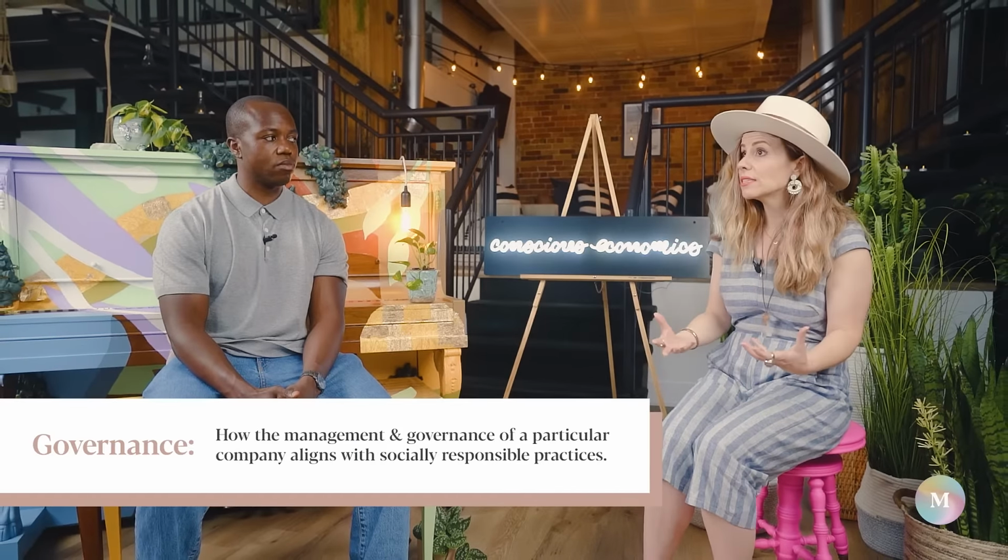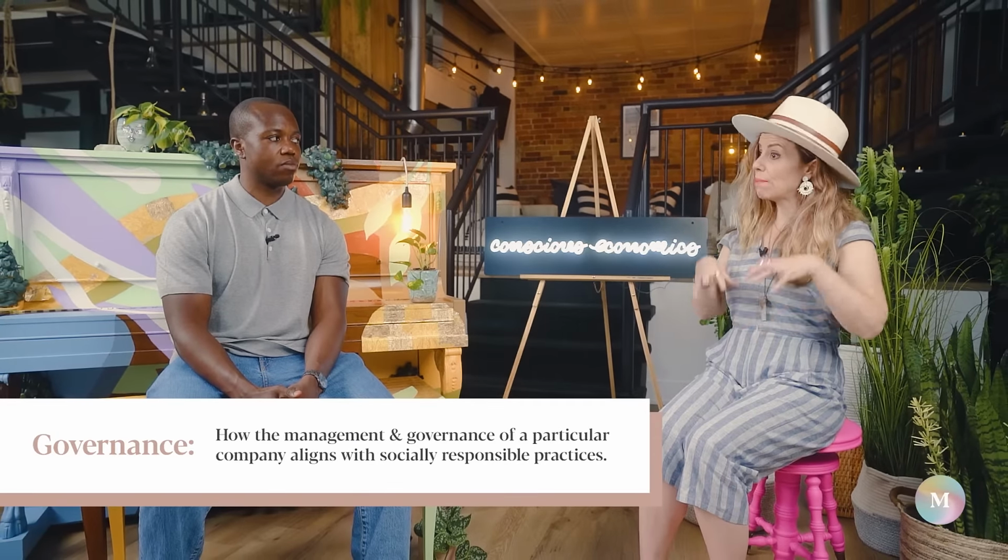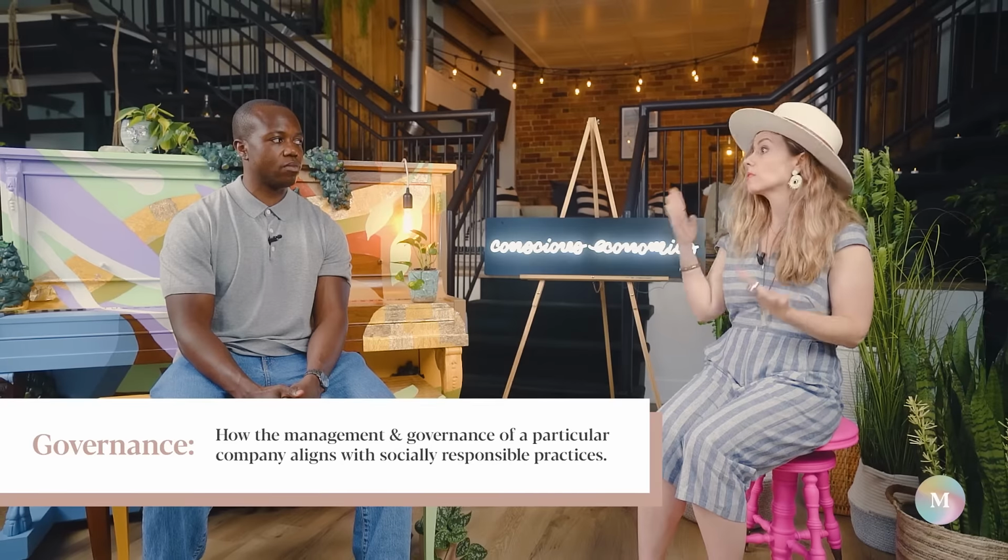And last is governance. That's the G. Governance is really about how the governance and management of that company aligns with socially responsible practices. So we look at, how equitable is the board of this particular company? How are the management and executives practicing socially responsible behaviors and modeling in order to ensure that the well-being of people, planet, and profit are considered when they're working and when they're creating?